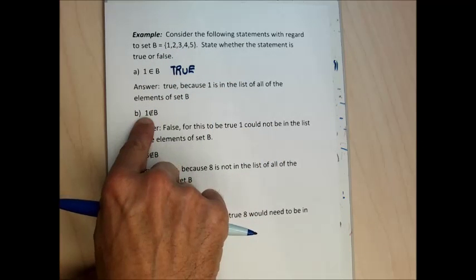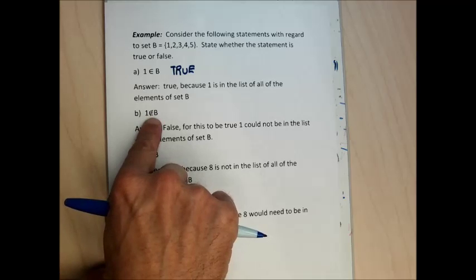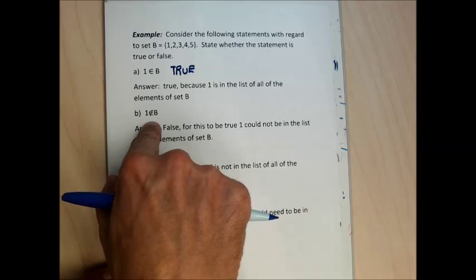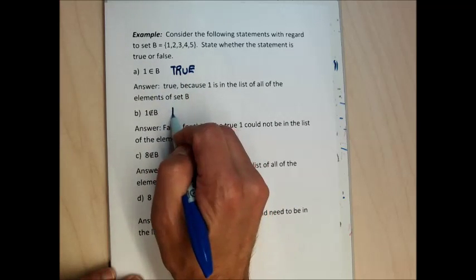This is kind of tricky. This says 1 is not an element of set B. Is that true or false? Well, it's false because it's an element. It's either an element or it's not an element. If it's true that it's an element, it's false that it's not an element.